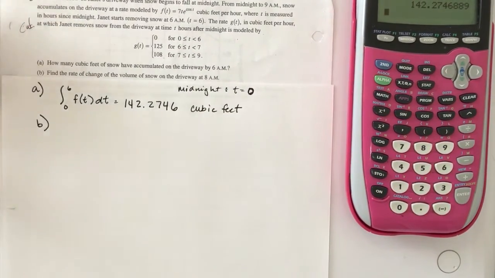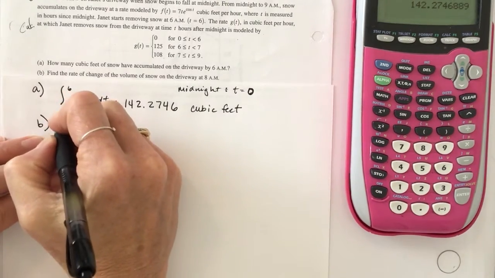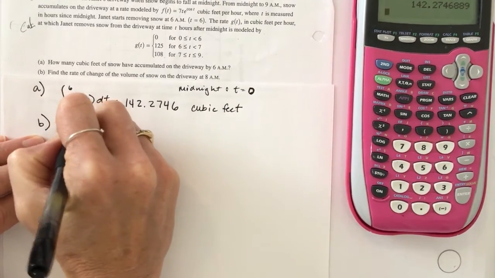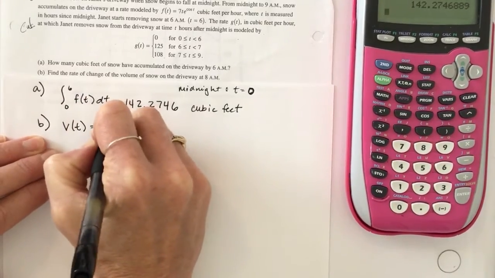Find the rate of change of volume of snow on the driveway at 8 a.m. So the volume of snow is the rate coming in, right, and the rate going out. That's the rate of change of volume. So I'm going to say, let's say V of T is the volume of snow.